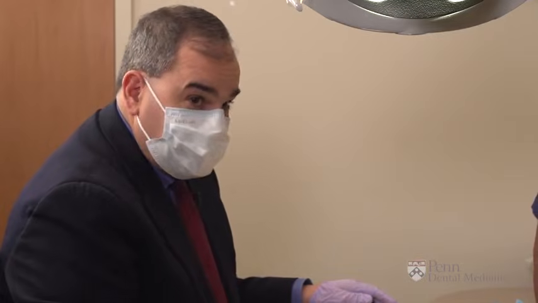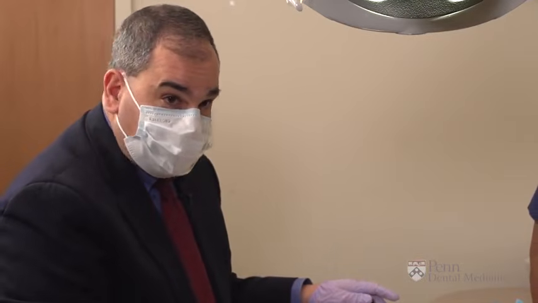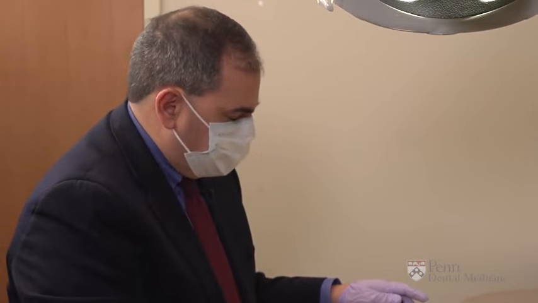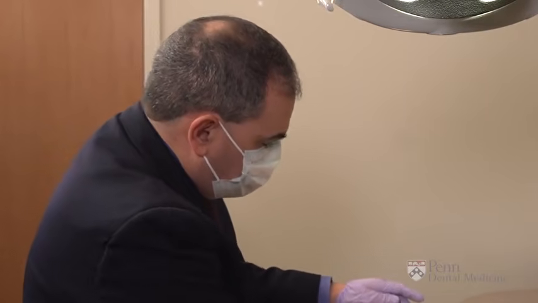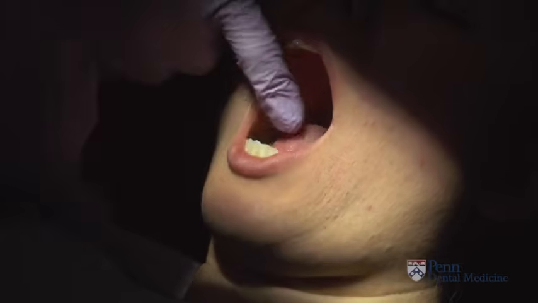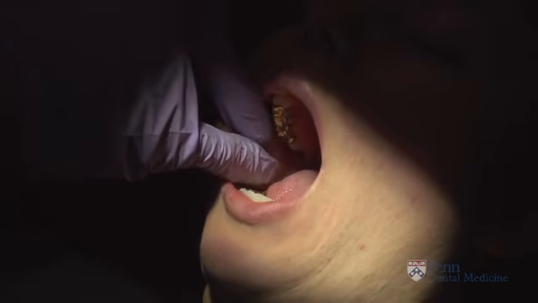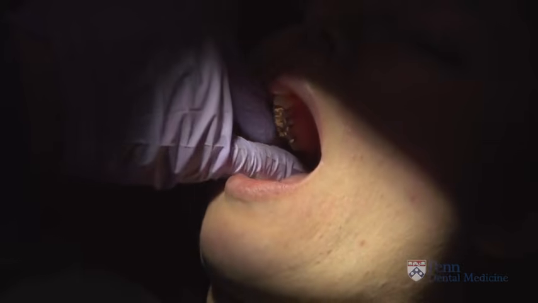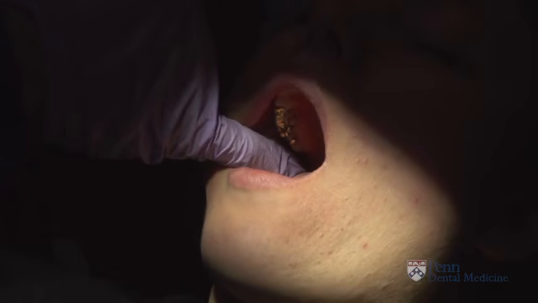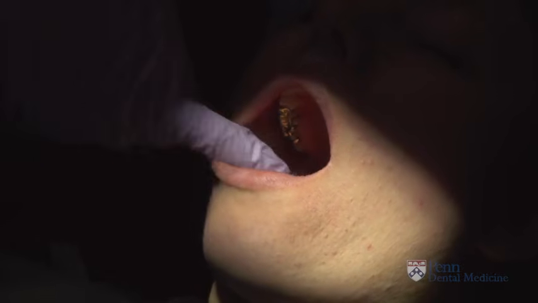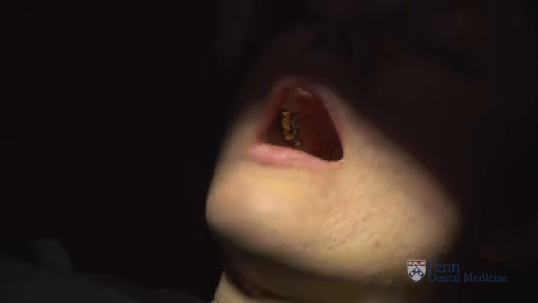The intraoral examination of the muscles of mastication include the medial pterygoid muscle, the lateral pterygoid muscle, as well as the masseter origin and the temporalis insertion areas. For the medial pterygoid, we will palpate the patient's muscle on the anterior and medial portion of their ramus, right back in where my finger is right now.